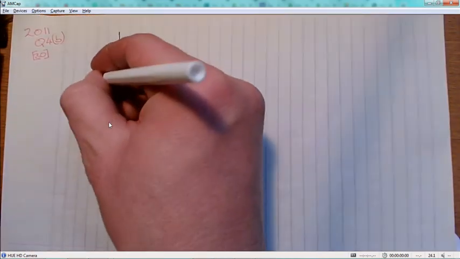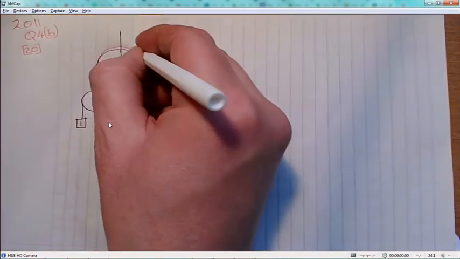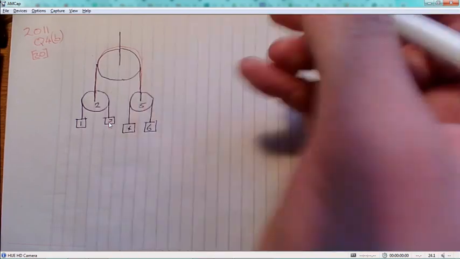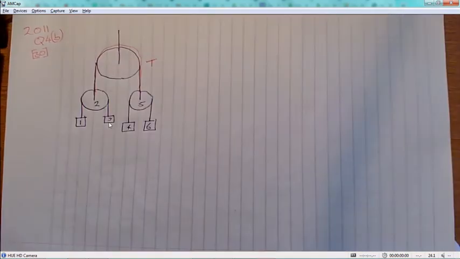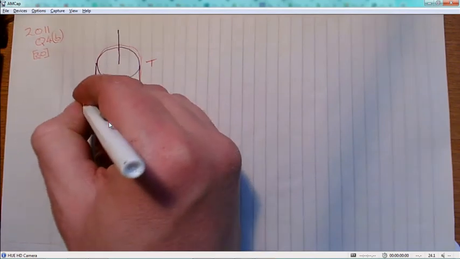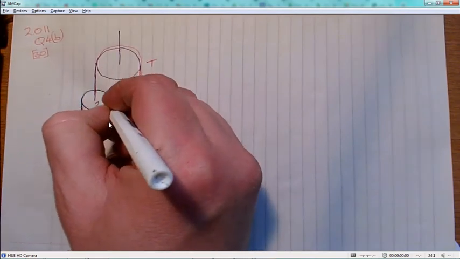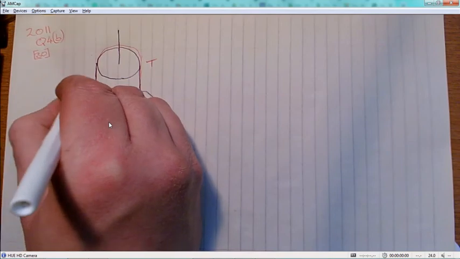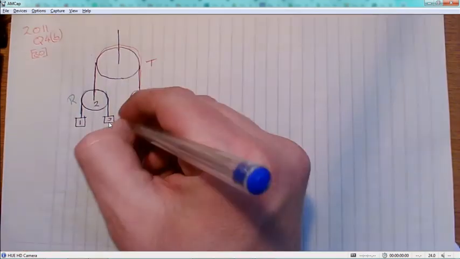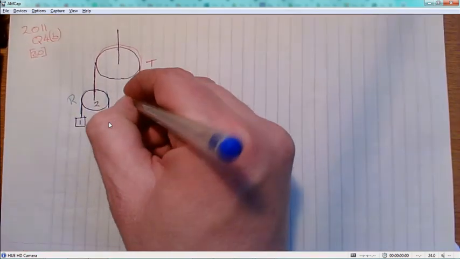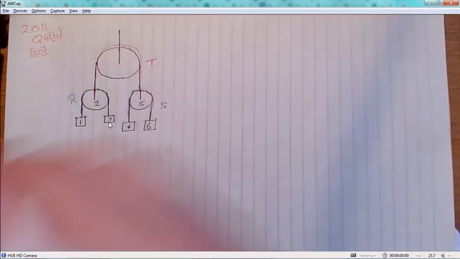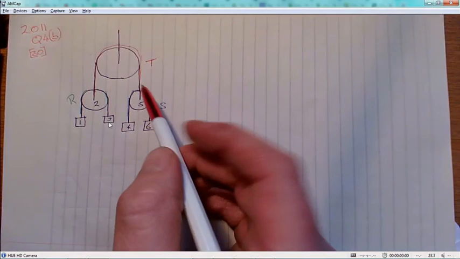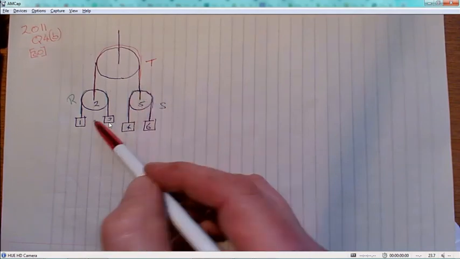There's this string here that goes up and over. I'm going to call that T. That's a common name for tension, isn't it? And then I've got this other one over here. Can't call that T, so I'm going to call that R. And I've got this other one called S.